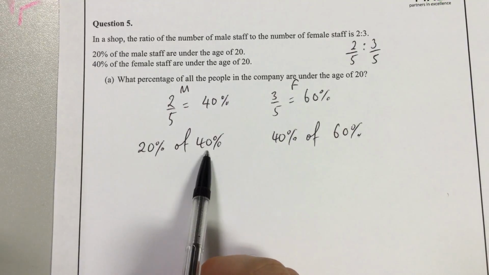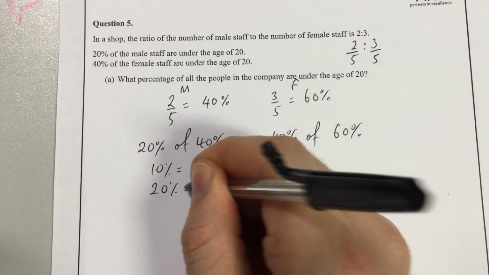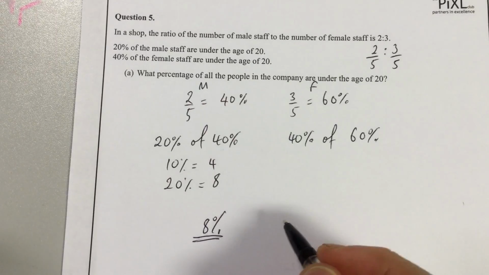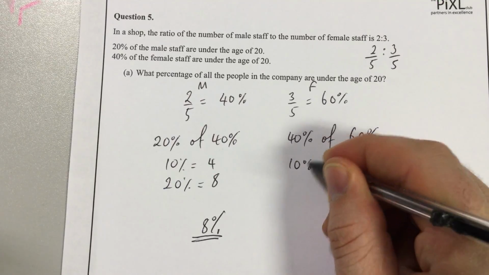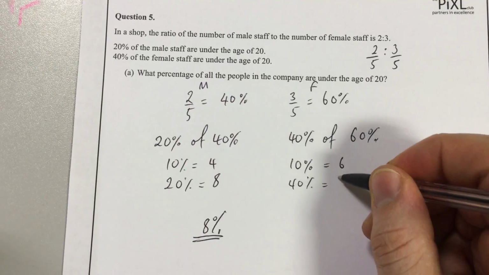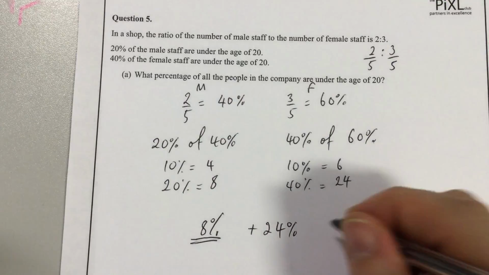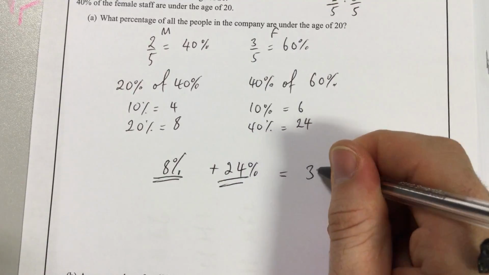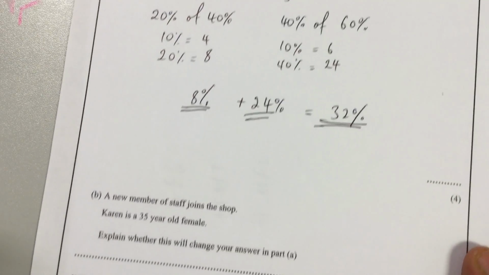So to find 20% of this, you know that 10% is 4, 20% is 8, so 8% of the males are under 20. 40%, you can do it any way you want really. 10% is 6, so 40% is 4 lots of that, so it's 24. So 24% of the females are under 20. So in the end, to find the total percentage that are under 20 years old, you can add them up. So 32% of the staff are under 20 years old. Okay, so that's how that one goes.